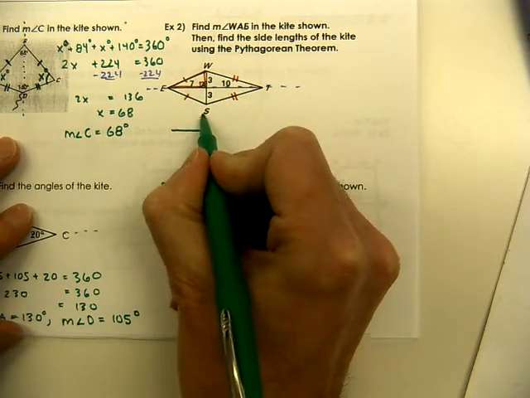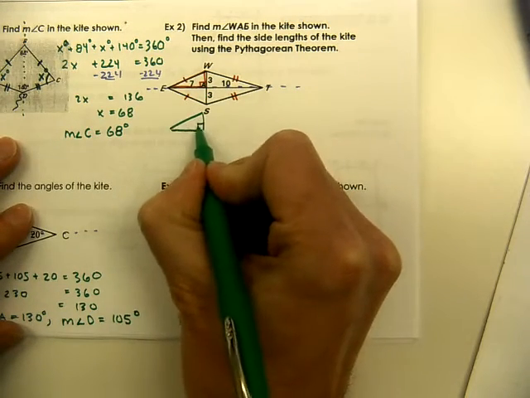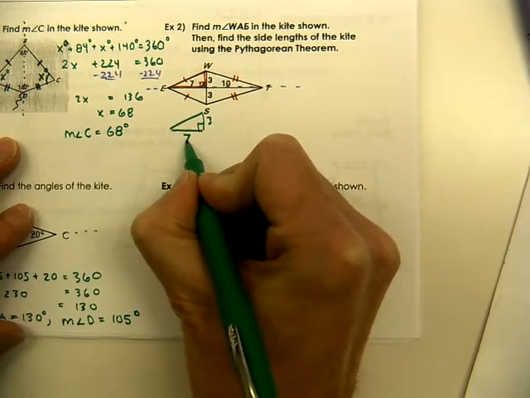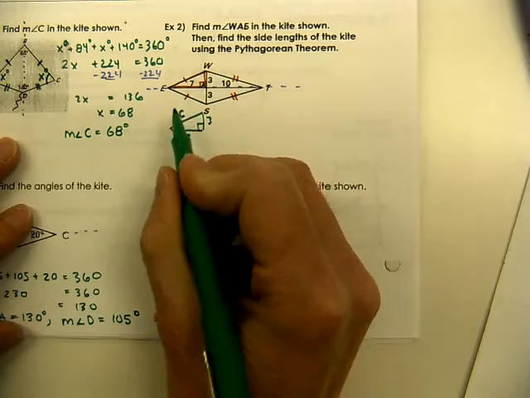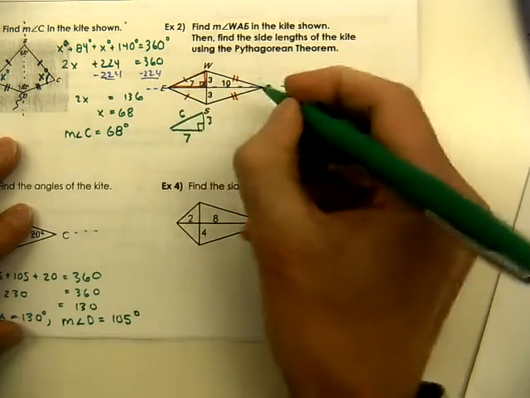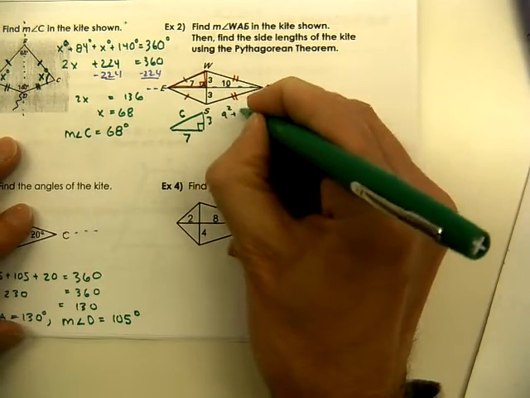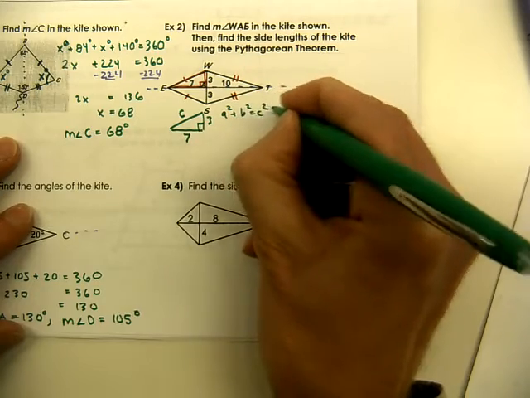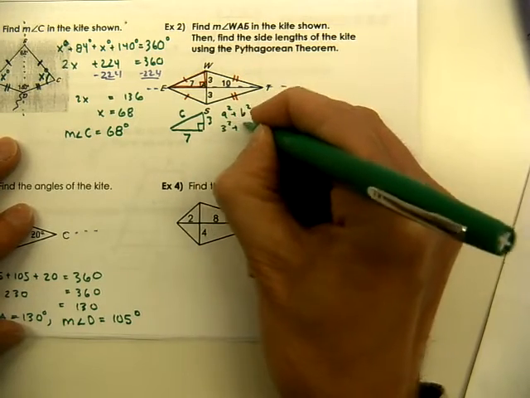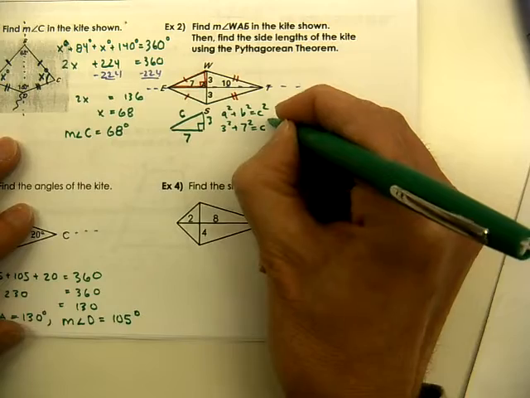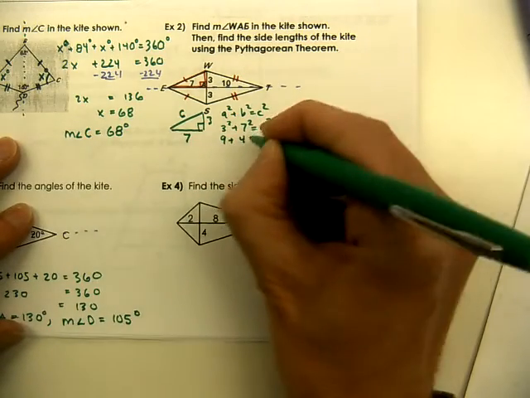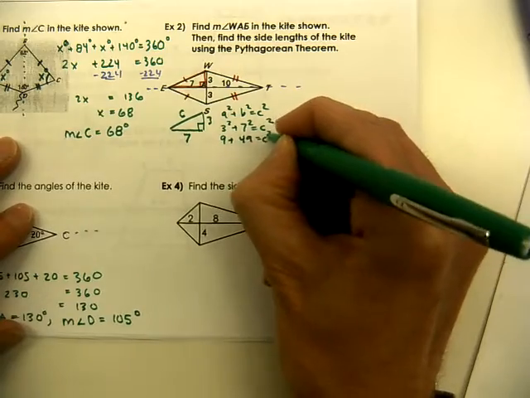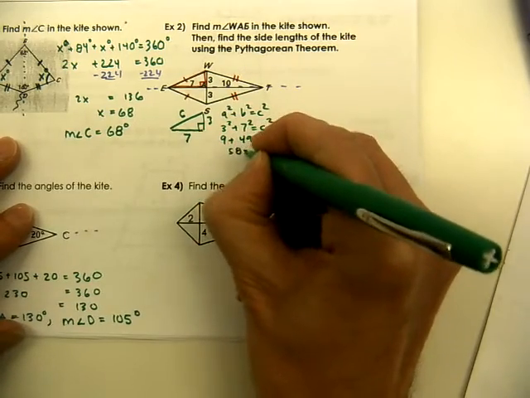So if I were to draw that again, just to kind of clarify, we have a 3, we have a 7. That's the hypotenuse we're trying to find. Always give the C to the hypotenuse. So let's use our Pythagorean theorem. That will be 3 squared plus 7 squared equals the hypotenuse squared. 9 plus 49 will add up to 58.